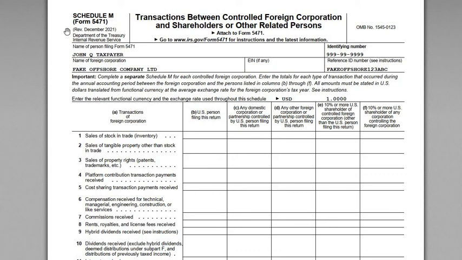For this video, we're now going to discuss the Schedule M for Form 5471. So Schedule M are the transactions that occur between the CFC and shareholders or other related persons. So who needs to file this form, and effectively what is this designed to do? So Schedule M really is designed for just additional disclosure, right?